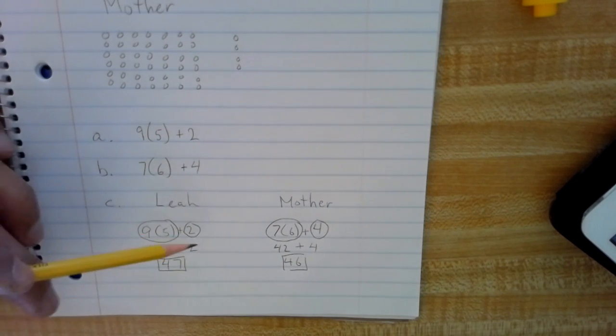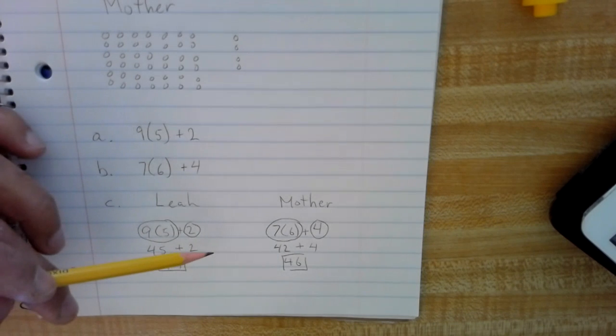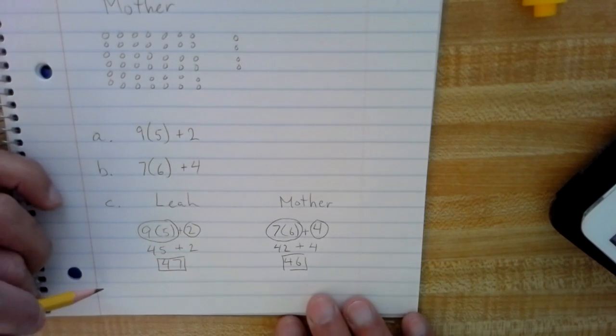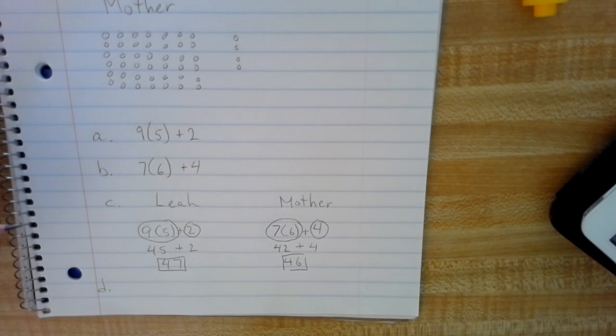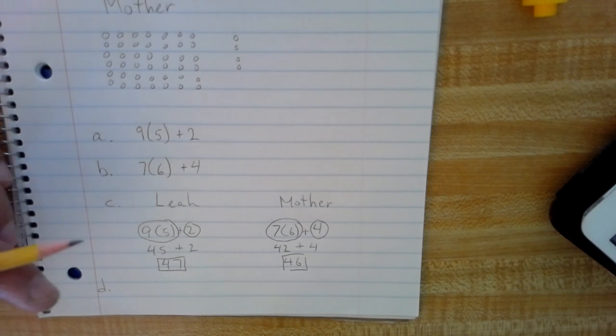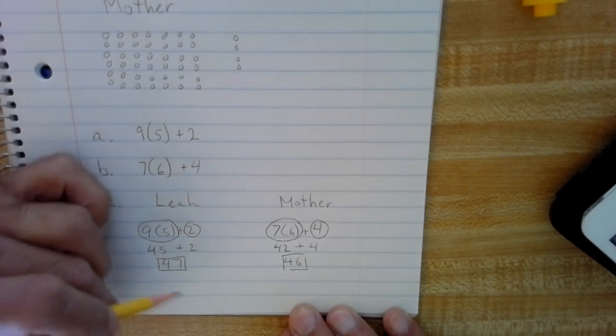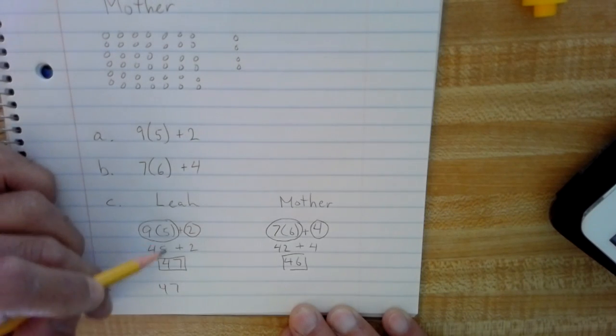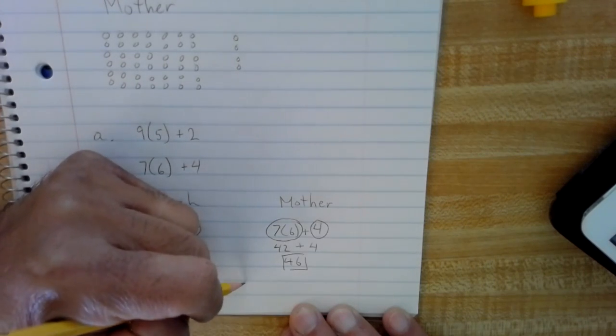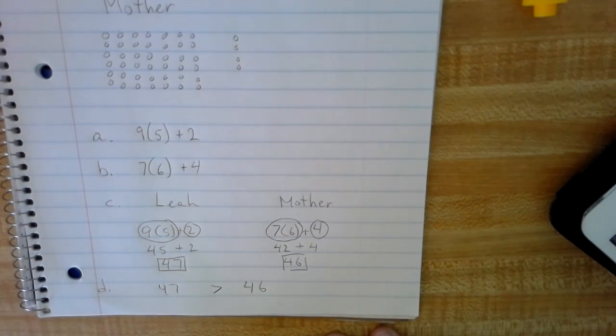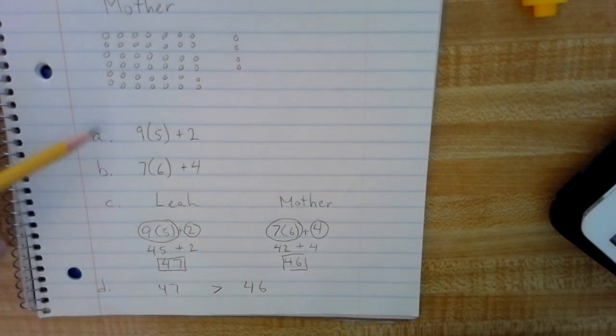Show how you know. Well, we showed by evaluating the expressions. Now we can make a comparison. Now notice here on D, we need to use an inequality symbol to show our two expressions. Okay, so we have 47, which we evaluated, is greater than 46. Remember, these are all in pennies.